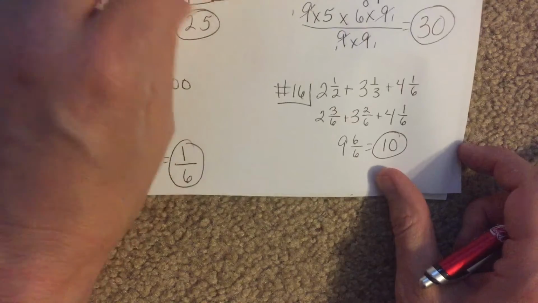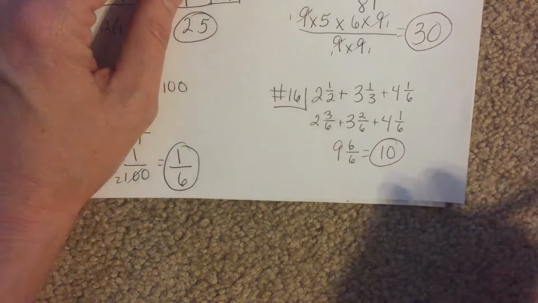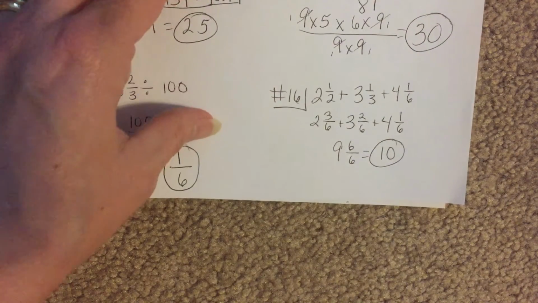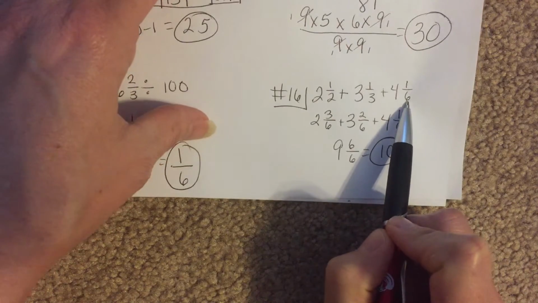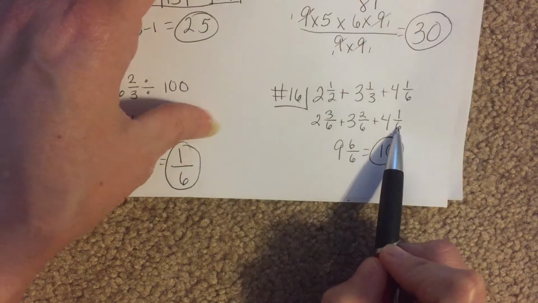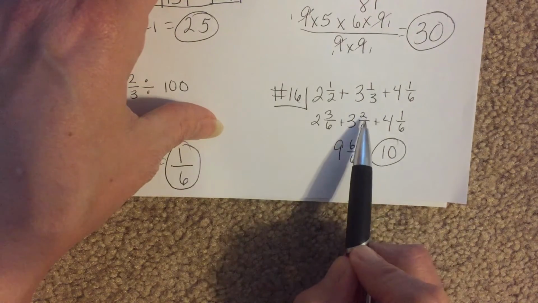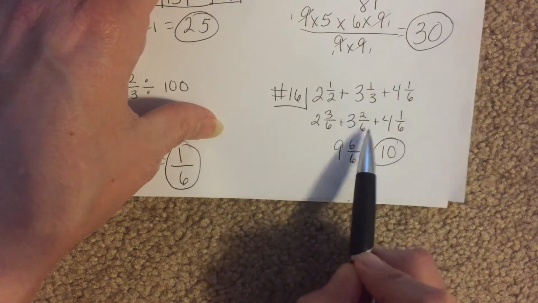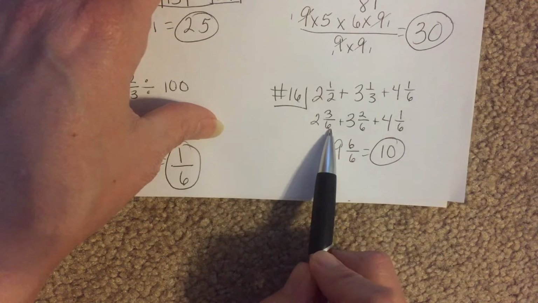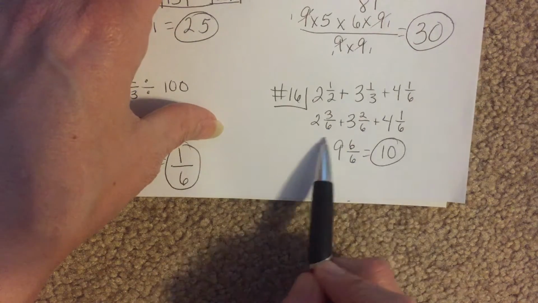Number 16 was adding mixed numbers. So I have to get the common denominators first, and I just decided to go with 6. So 4 and 1/6 just remain the same. 3 and 1/3, 1/3 became 2/6, so I have 3 and 2/6. My 1/2 became 3/6. So now I have common denominators and I can add everything.